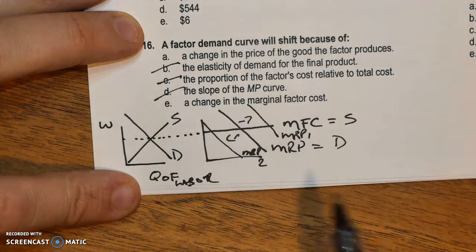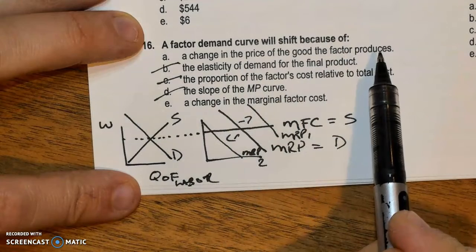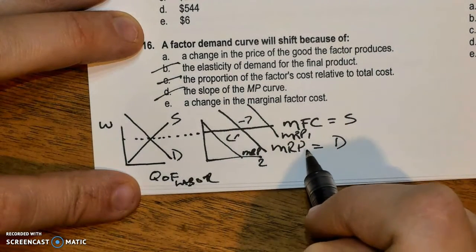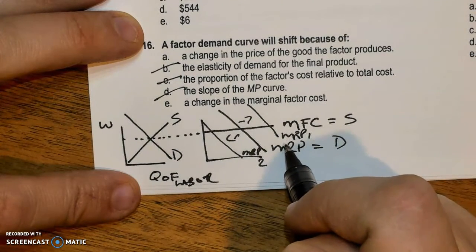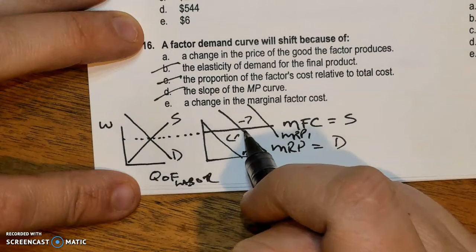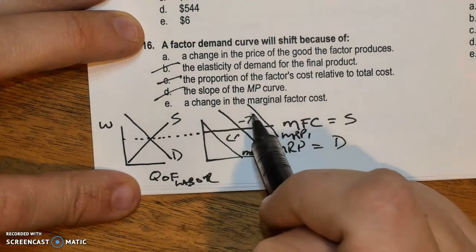What we're actually saying is it's a change in the price of the good the factor produces. Meaning that because it is marginal revenue product, if you could earn more marginal revenue for a product, then the value of that marginal revenue, also called VMPL, the value of the marginal product of labor, because VMPL and MRP are the same thing, would increase.